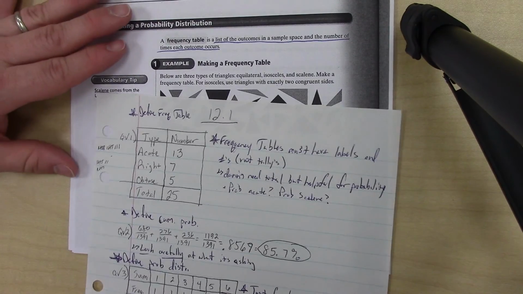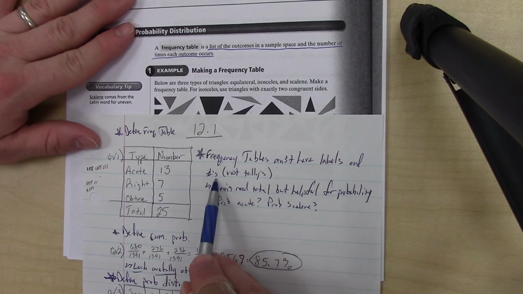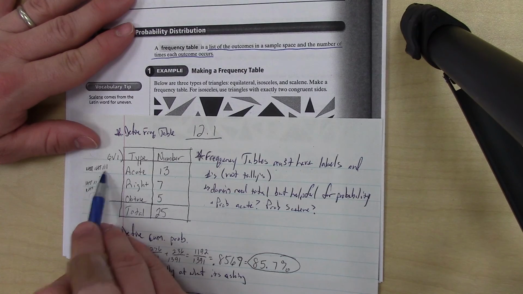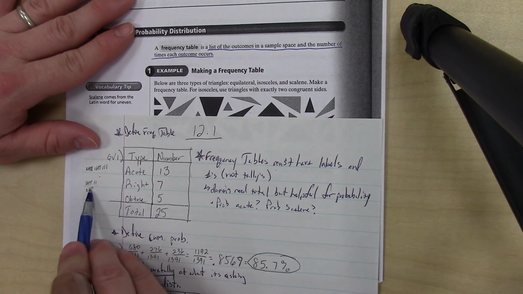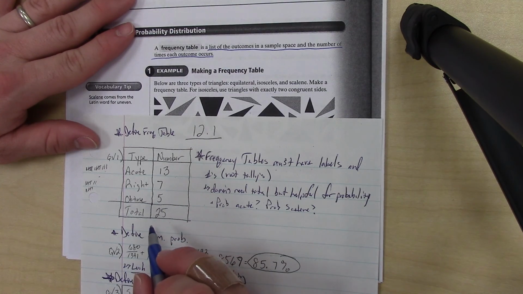So, here's my answer. Right here is my table. Now, frequency tables must have labels and numbers. Don't necessarily need tallies. You could do tallies like I did. See how I did tallies in the margin here and then just wrote the number there. They should add up to the number of things that are actually in it. Okay, so 25 triangles, I better have a total of 25.